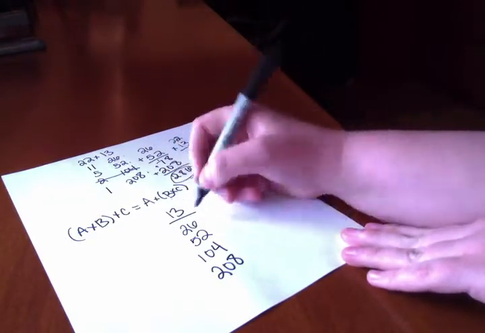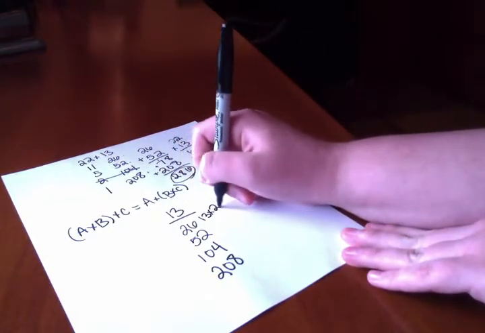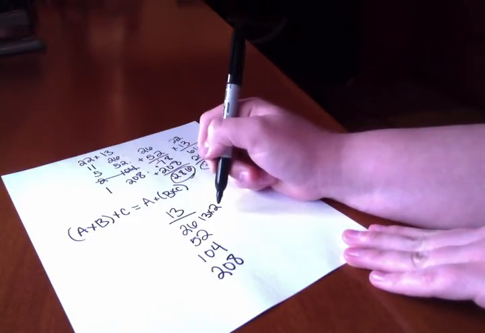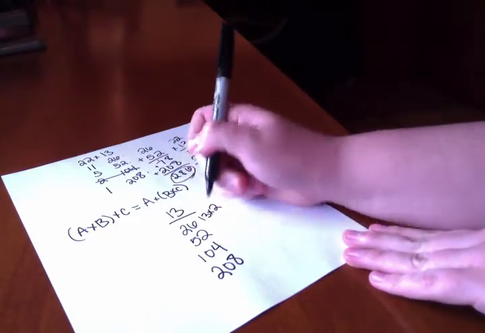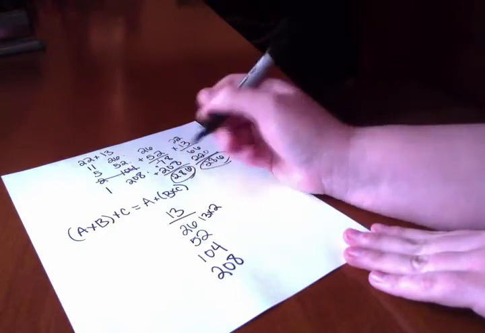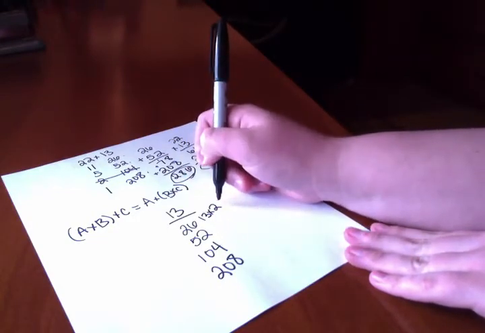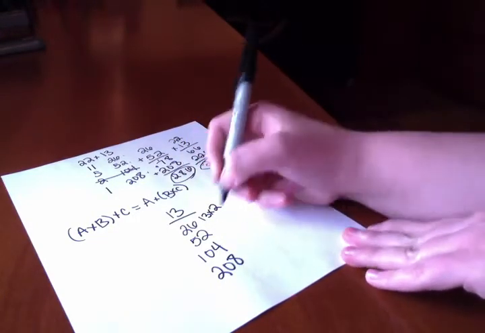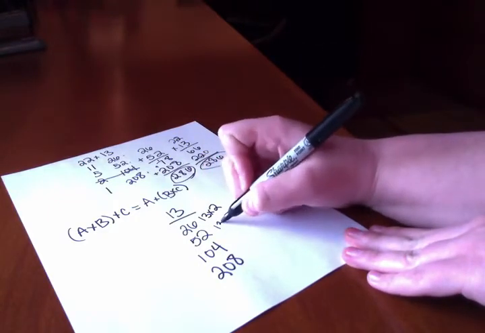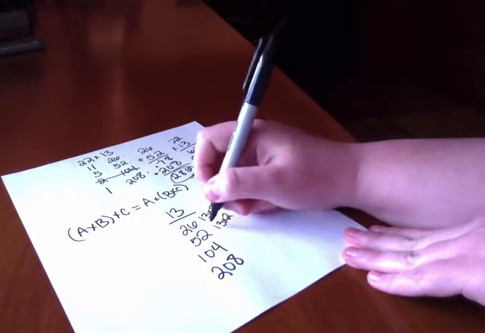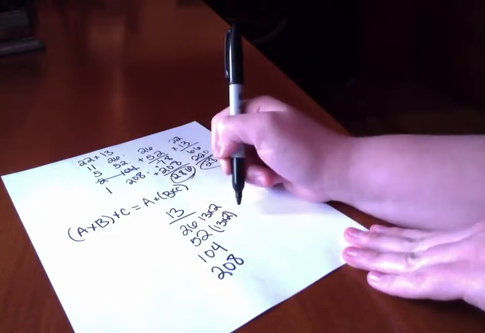So we know that 13 times 2 is 26. Now, we're just multiplying by 2 every time, so we can stick with our original 13 times 2 and then just multiply that by 2.